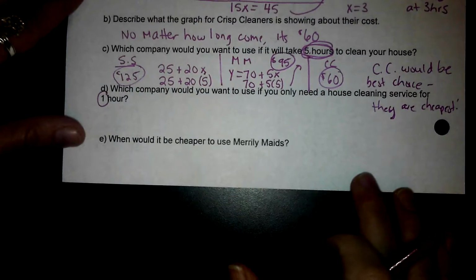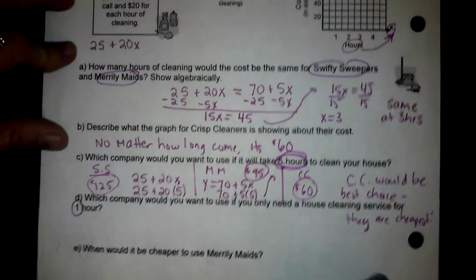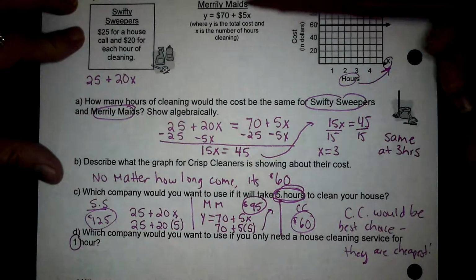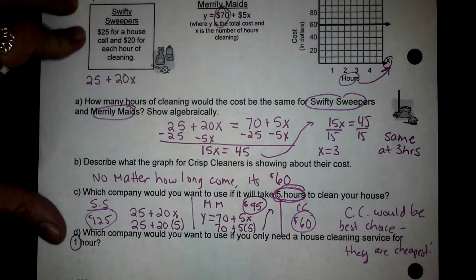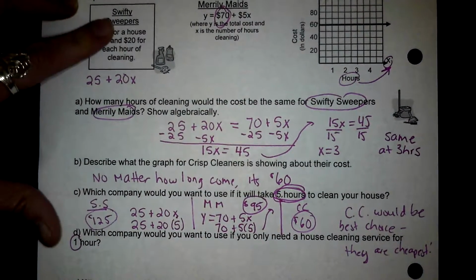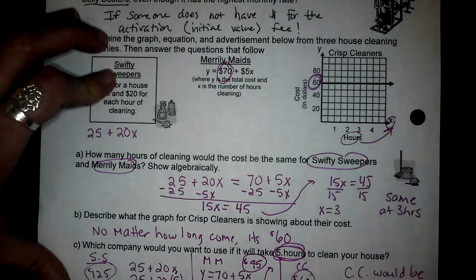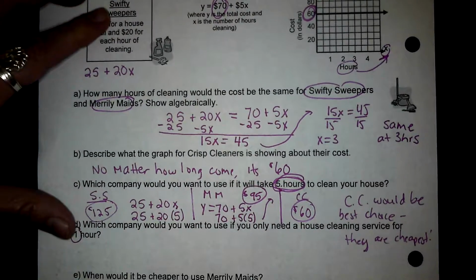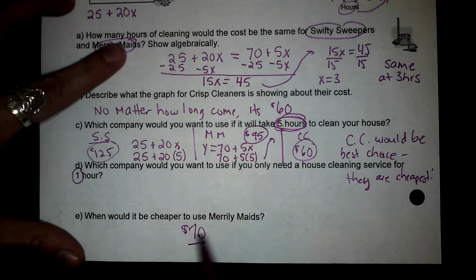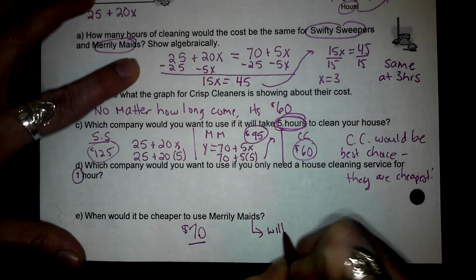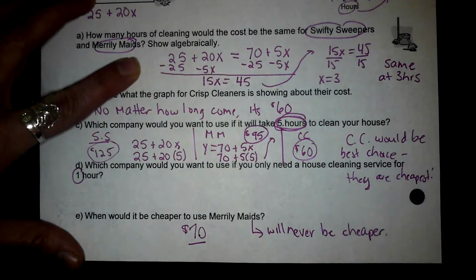All right, let's take a look at part E. It says, when would it be the cheapest option to use Merrily Maids? Well, if you look at Merrily Maids, no matter if they're in your house for 0 hours or what, the initial value is $70. So no matter what, I have to pay Merrily Maids $70 just to come to my house. If you look at Crisp Cleaners, no matter what, I have to pay them $60. So Crisp Cleaners is always going to be cheaper than Merrily Maids because their initial value is $60 and Merrily Maids is $70. So Merrily Maids will never be cheaper because Crisp Cleaners has a smaller initial value.